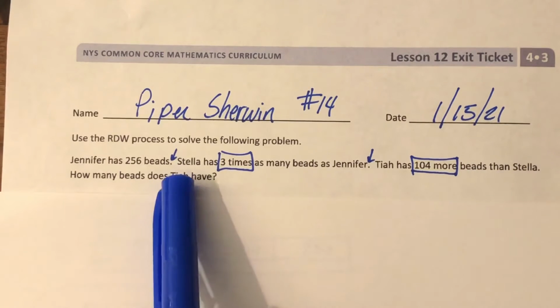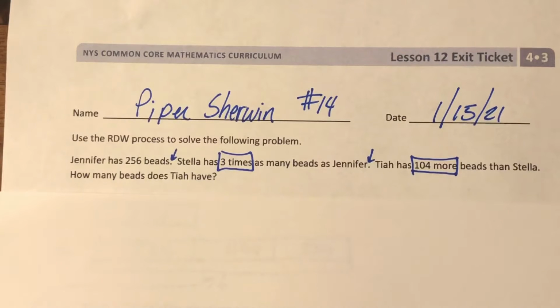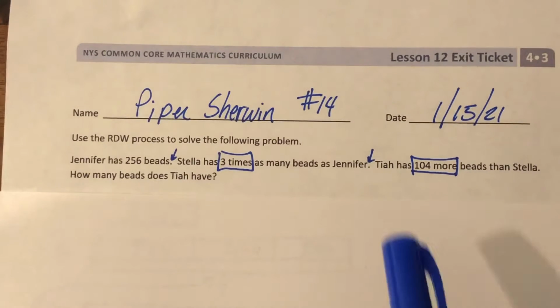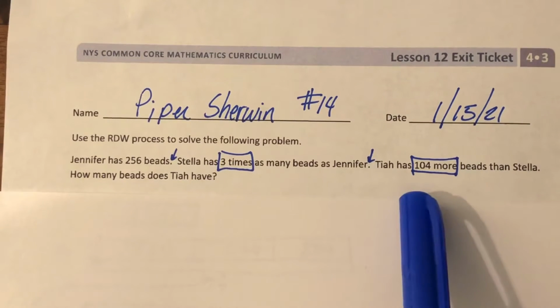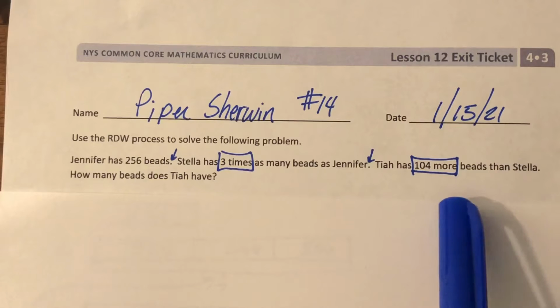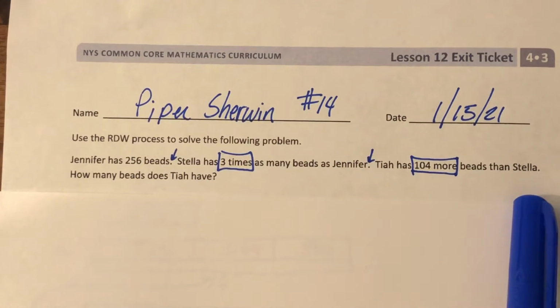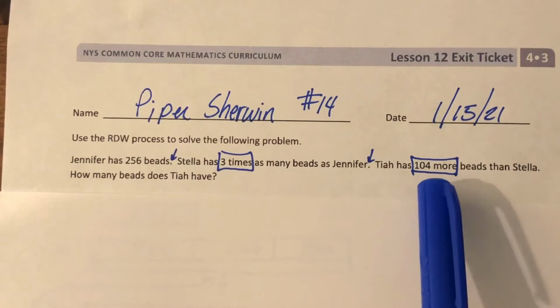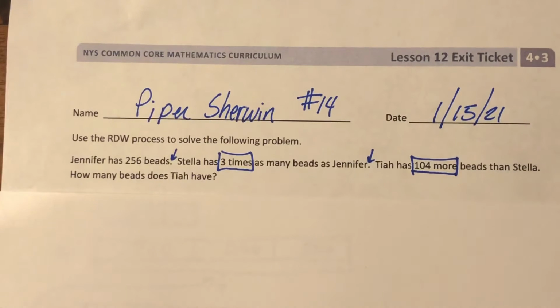And then Stella has 3 times as many beads as Jennifer. That's the multiplicative comparison, so she's got 3 times that amount. We talked about this yesterday a lot. So, all right, she has 3 times as many as Jennifer. Okay. And then Tia has 104 more beads than Stella. Okay, so it looks like she says 104 more. That's just added on to what Stella has, okay? All right, that makes sense.